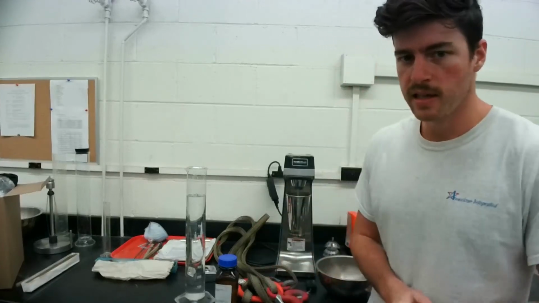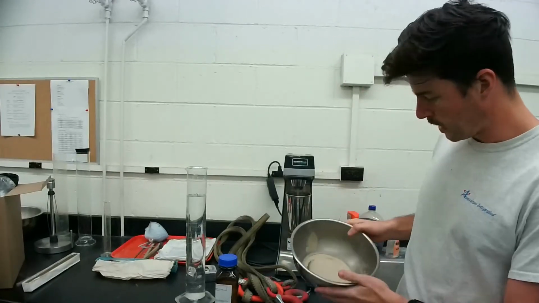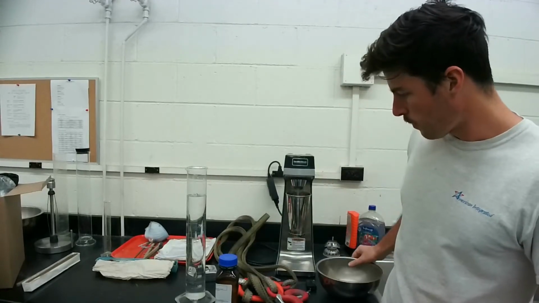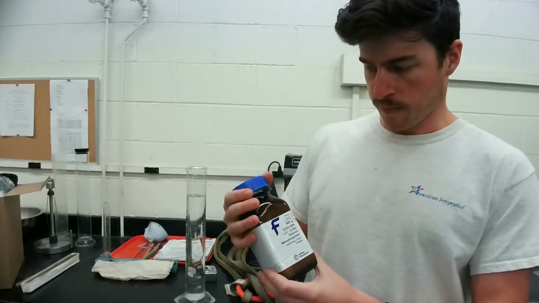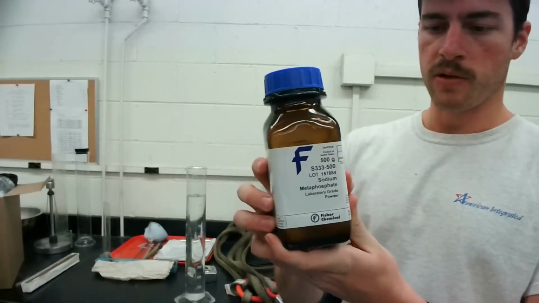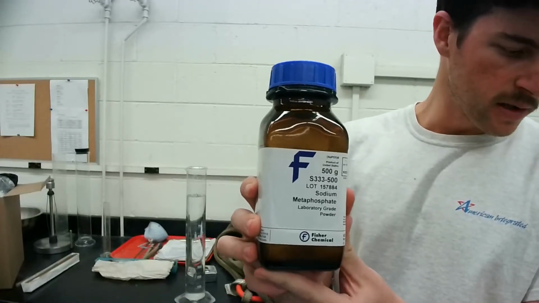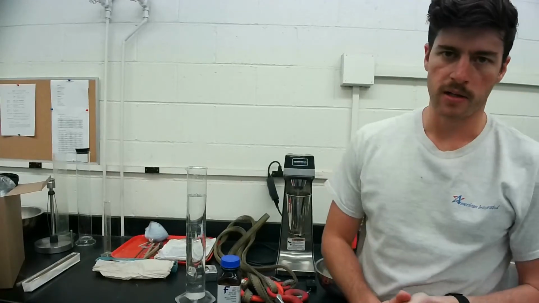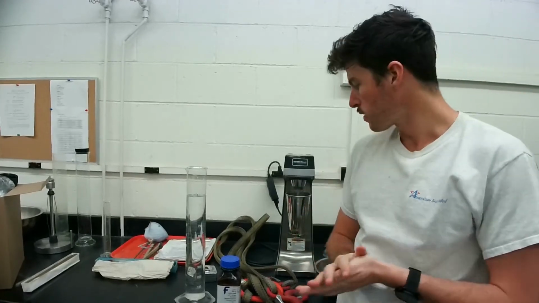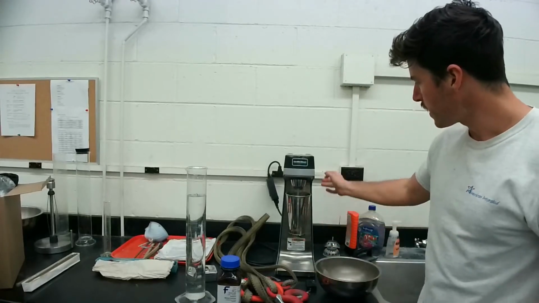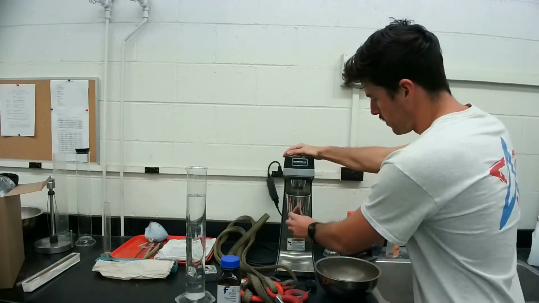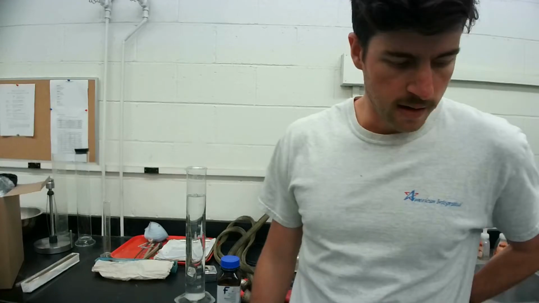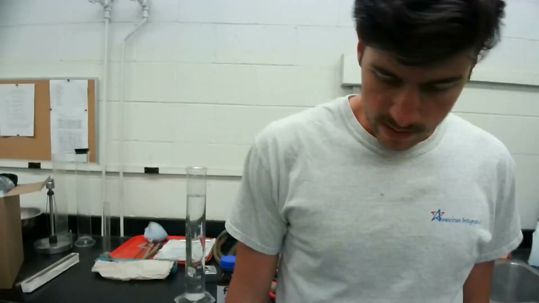Now, the actual test involves taking this dried soil, and we're going to mix it with water and some of this agent that will help to break up all the soil particles. We put about 5 grams of that along with approximately 50 grams of the dried soil and water, and we'll be using this mixing cup here that has an automatic mixer on it, and I'll be showing that next.